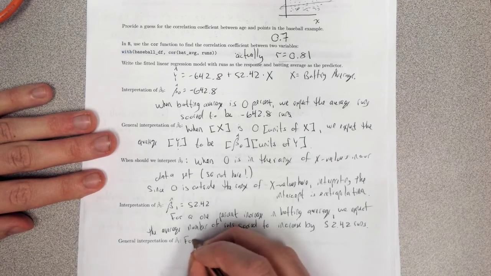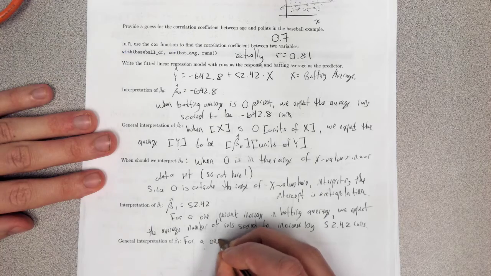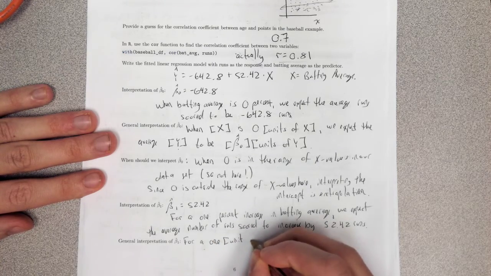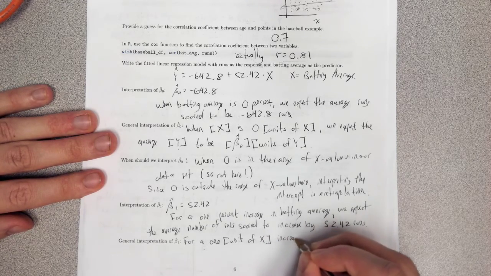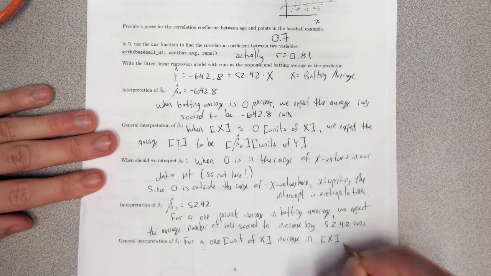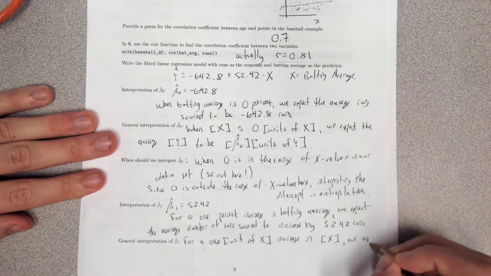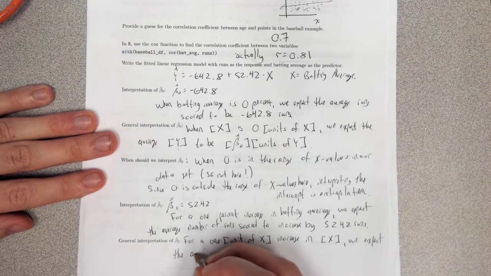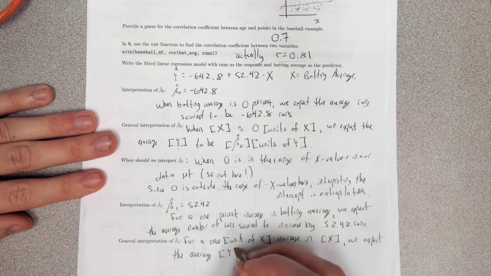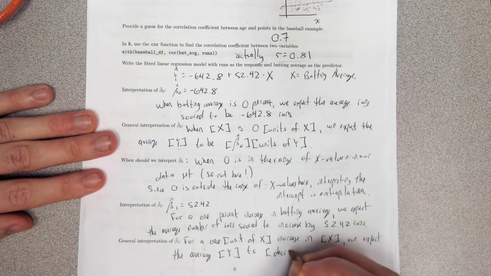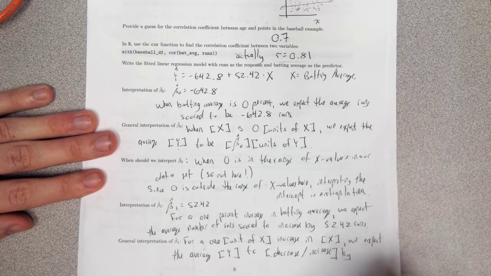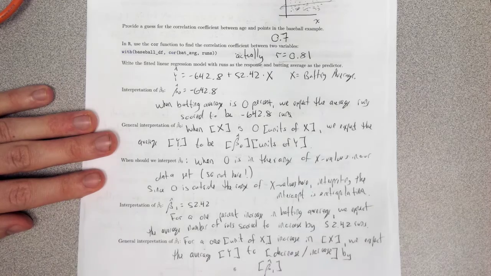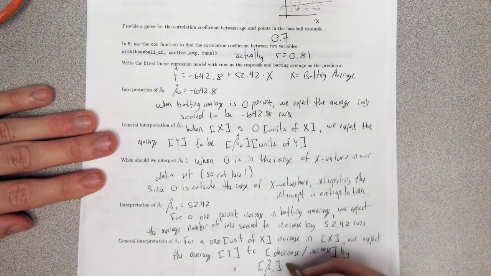In general, we're interpreting this like for whatever the units of x are, an increase in x, we expect our average response y to either decrease if that slope is negative, increase if that slope is positive, by whatever our fitted output tells us the slope is, and then units of y.